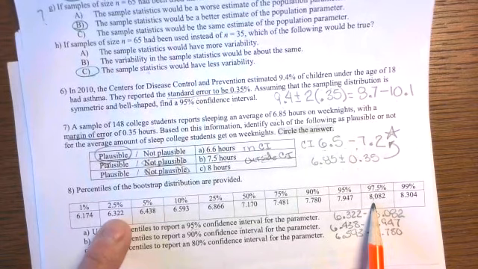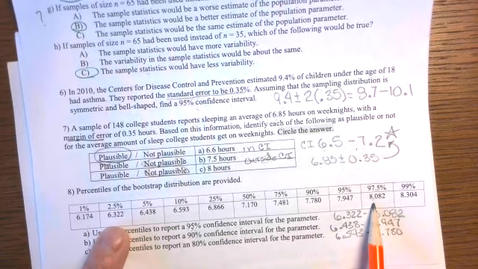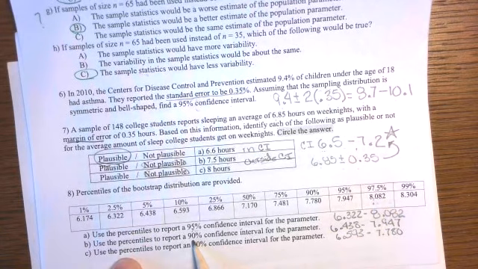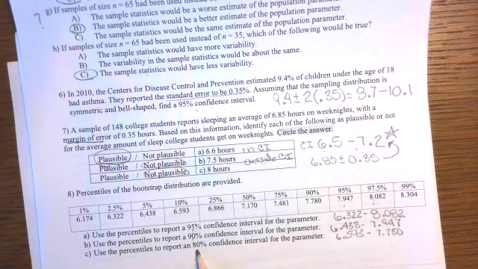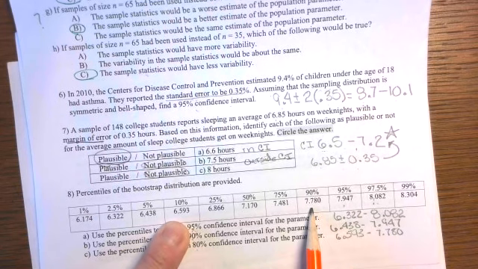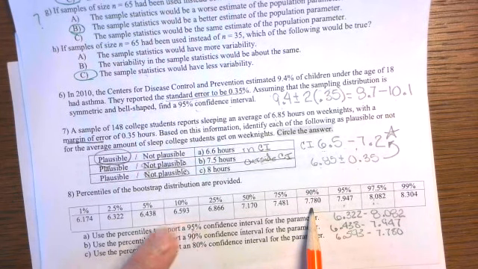So my first CI is 6.322 to 8.082. I do the same thing for a 90, which means 10% divided by 2 is 5%. I find 5% up and I find 5% down. 6.438 to 7.947. 80%, that means 20% divided by 2, which is 10%. 10% up, 10% down. 6.593 to 7.780.